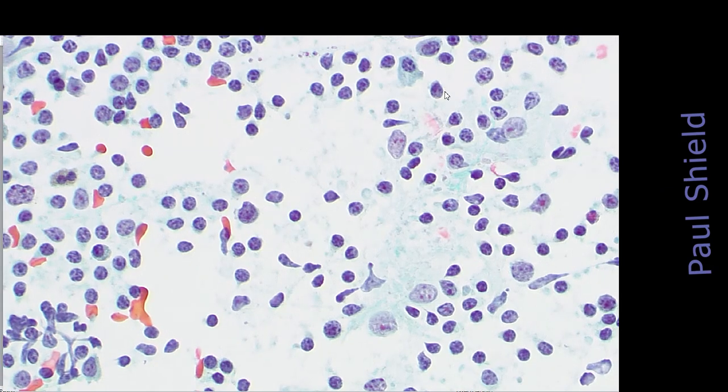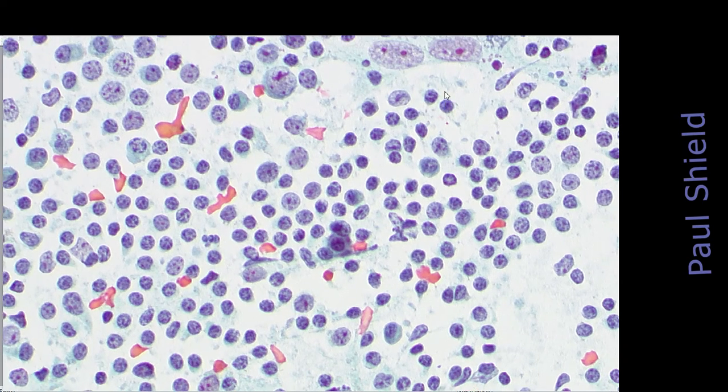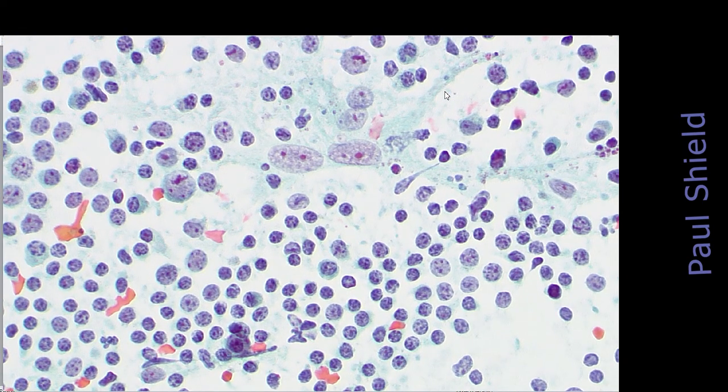We have quite varied nuclei, but the predominant size of nuclei here are very small, mature ones. Just some more histiocytic cells there again.